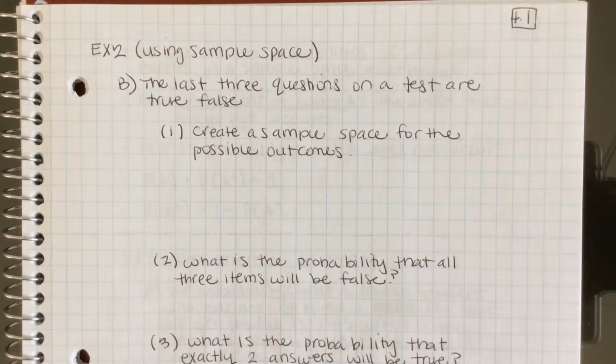Hi guys, welcome back to 4.1 example 2 using sample space. So in this problem we're going to have to create our own sample space, unlike in the problem before where I gave the sample space to you. So in part B, the last 3 questions on a test are true false. Create a sample space for the possible outcomes.